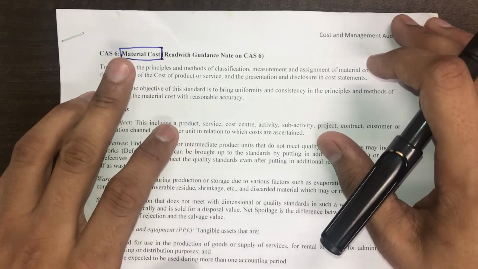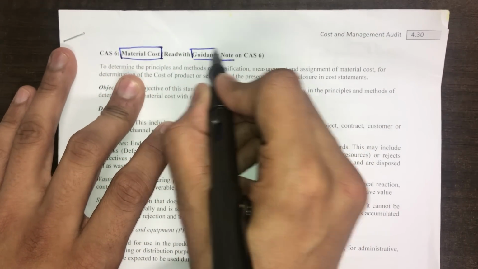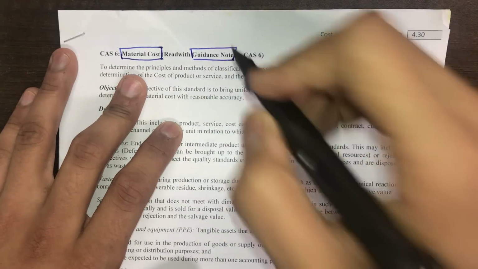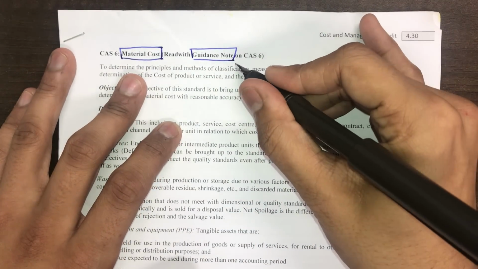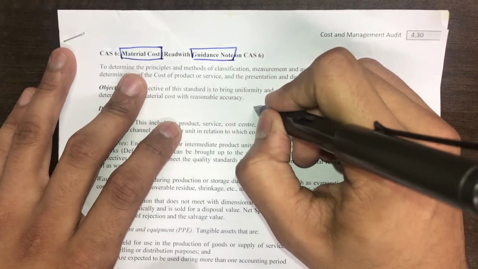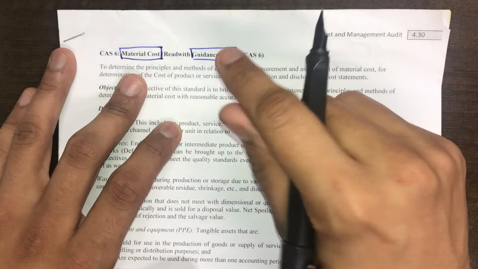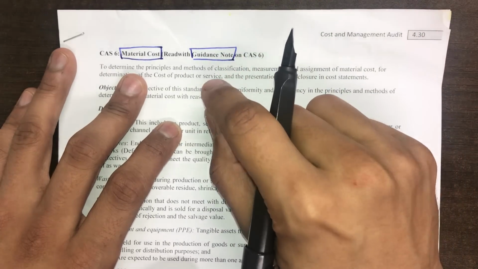actual cost. Please note that there are guidance notes which have been issued on Cost Accounting Standard 6 on material cost, which are very, very important for your examination. Some of the guidance notes I will be covering in this video, and I will be giving hints on some other guidance notes which you have to do yourself after completing this video.